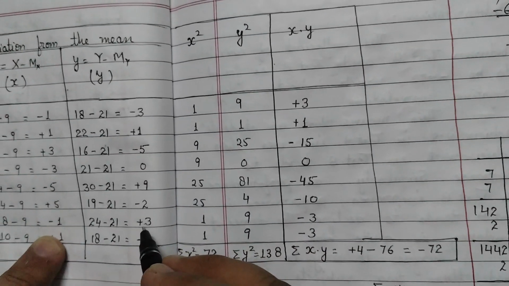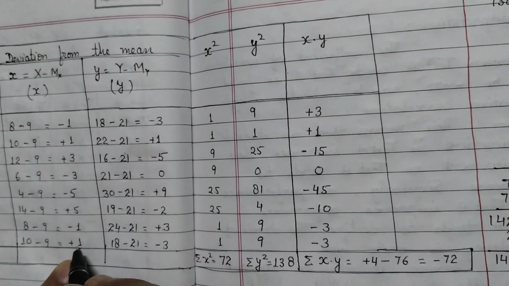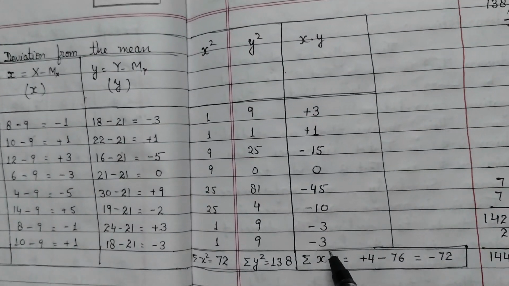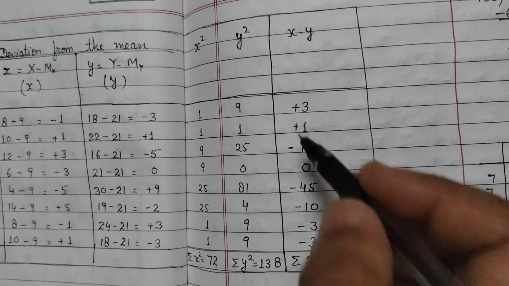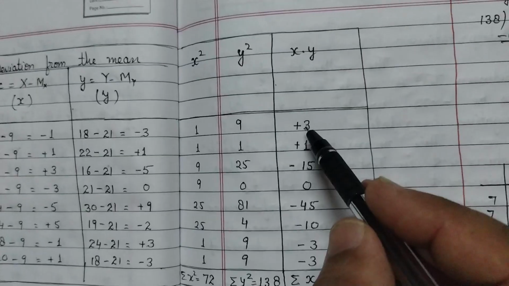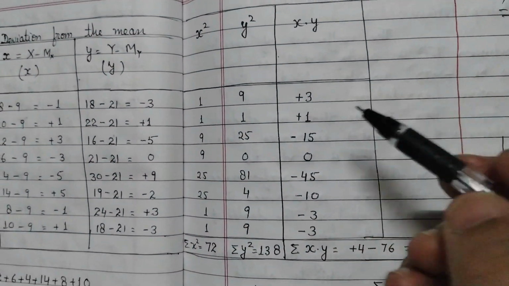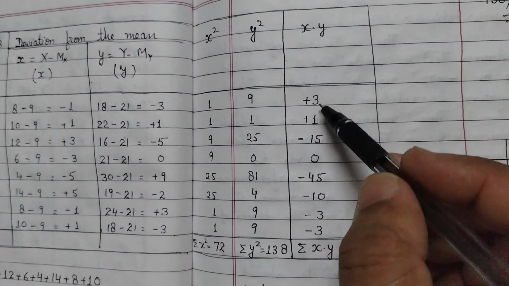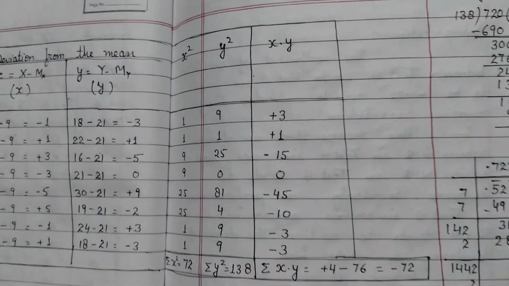Minus 1 multiplied by 3 is minus 3. Plus 1 multiplied by minus 3 is minus 3. So sum up all these values. First take the plus values: plus 3 plus 1, there are only two values, so plus 4 is written here.